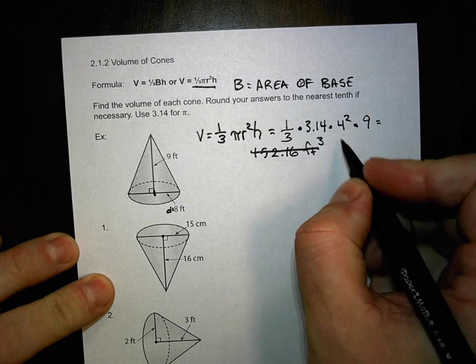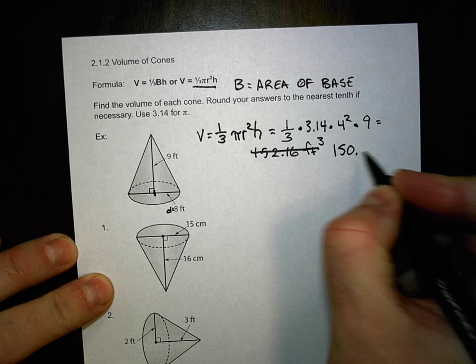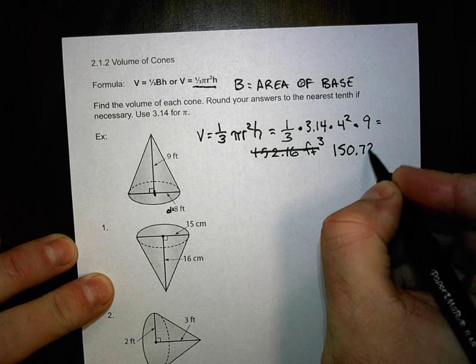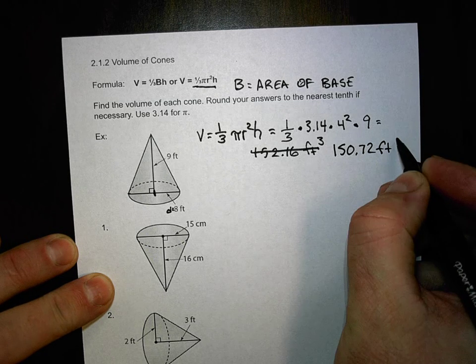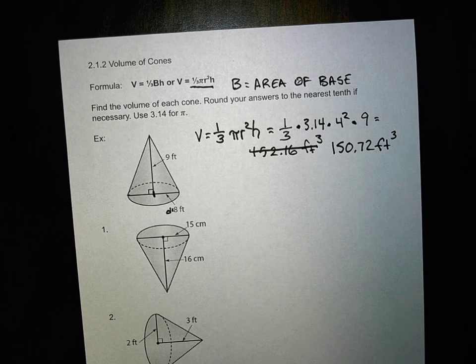Oh, yeah, I get it. So it's 150.72 cubic feet. Oh, this one's cubic. I thought I got it wrong. You got it right. Trust yourself. I said he almost got it right, didn't I? Yes. What did he leave off? The 1/3. He forgot to multiply by 1/3 or divide by 3. Your choice of how you want to call it: 1 divided by 3 times, and keep going on. Does that make sense? All right.